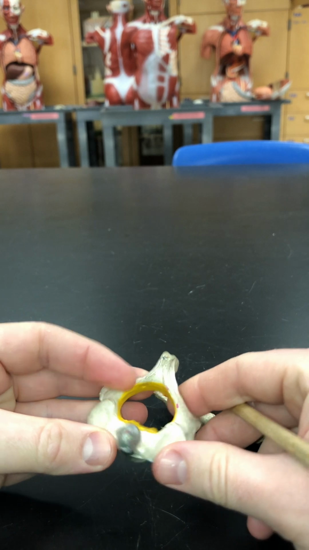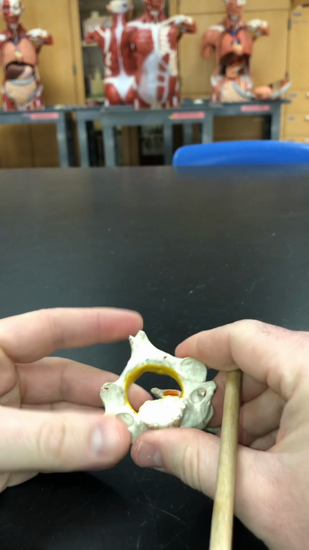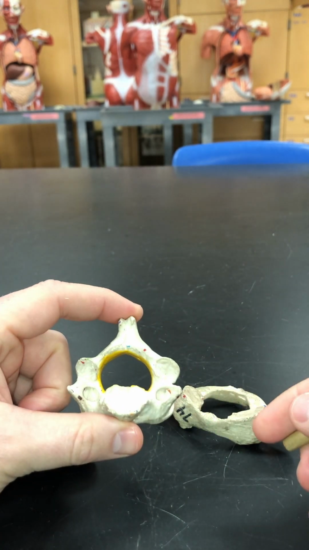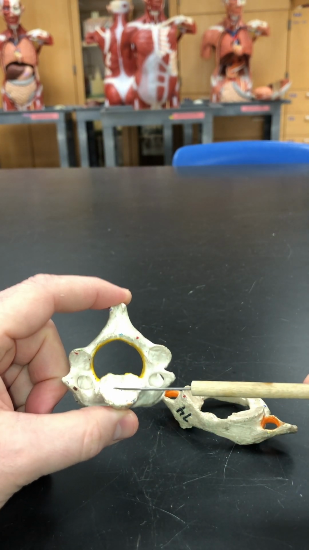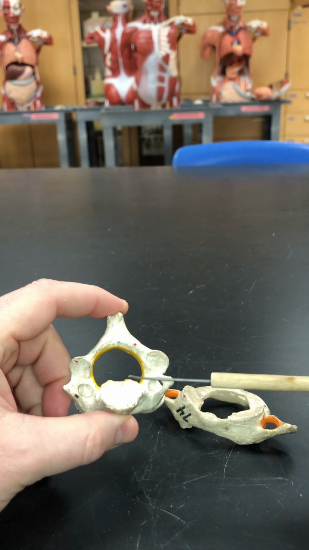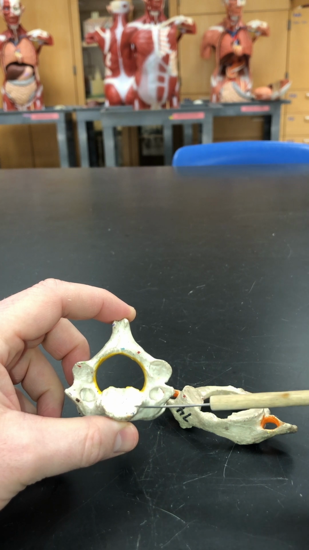Let's take a look at our cervical vertebrae and see if we can name all of the structures on our cervical vertebrae. First up, the main part, the largest part of our cervical vertebrae, and really all of our vertebrae, is the body of the vertebrae right there.